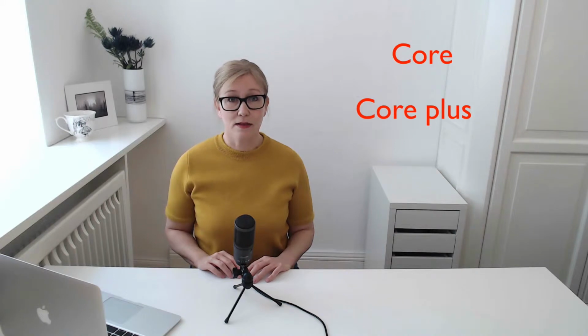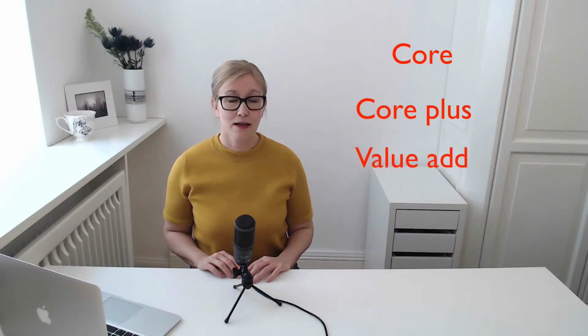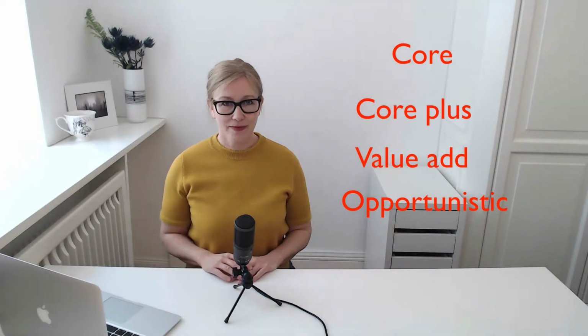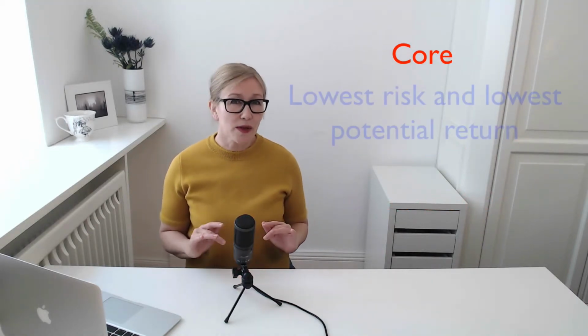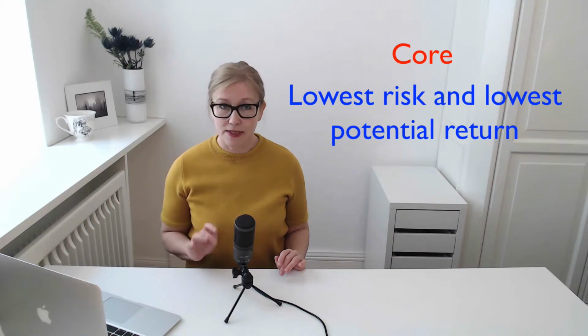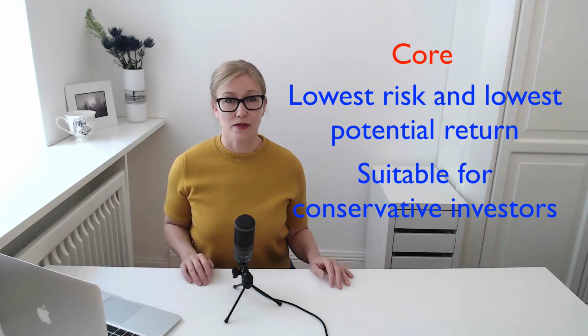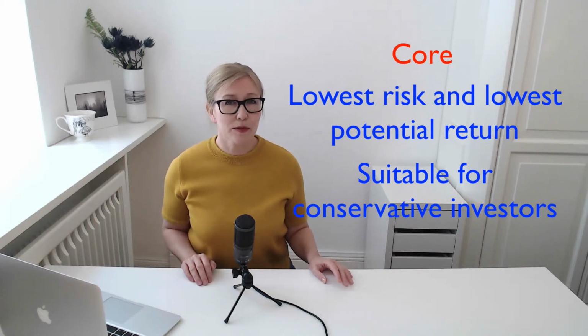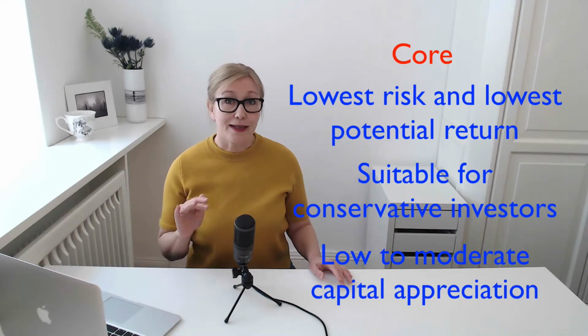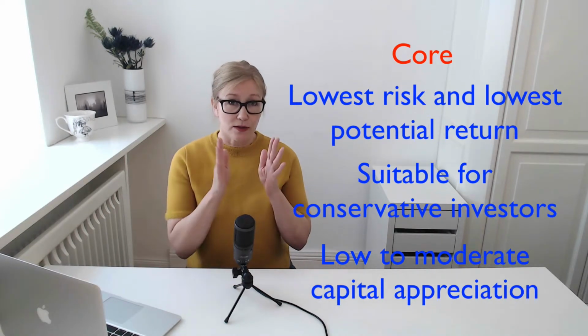Okay, now let's take a look at different risk profiles. Commercial real estate investments are typically categorized into one of the following risk profiles: core, core plus, value add, and opportunistic. Core assets exhibit the lowest risk and the lowest potential return. These assets are suitable for conservative investors.